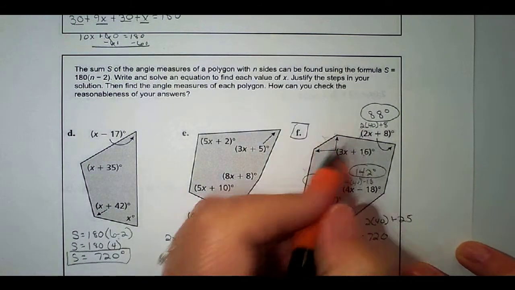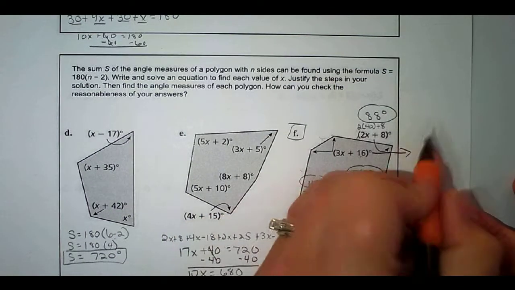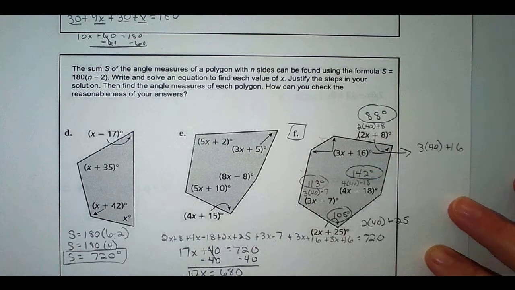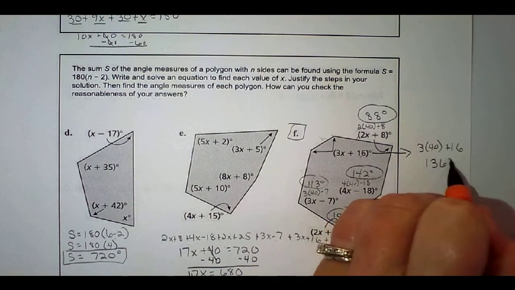And then both of these, which I'm going to write over here, is 3 times 40 plus 16. 3 times 40 again is 120 plus 16 is 136.